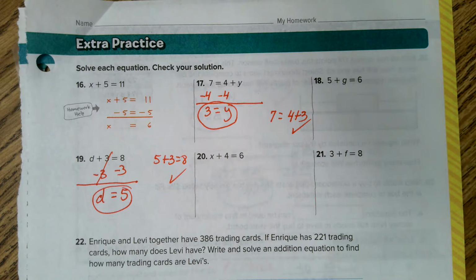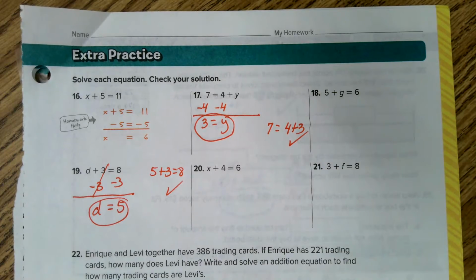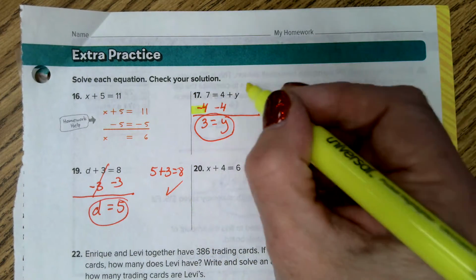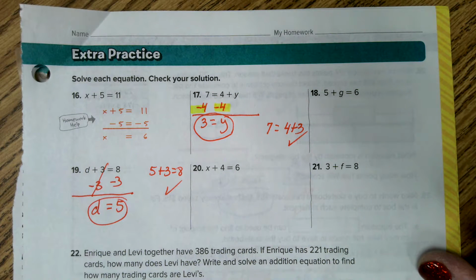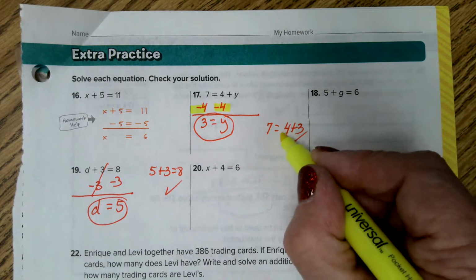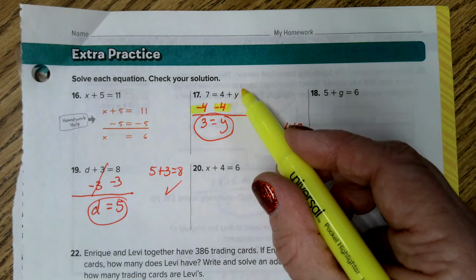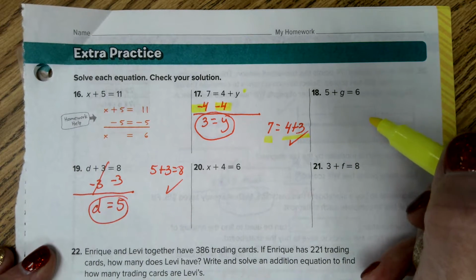All right, so now we are on page 531 in your math book. Let's just look at question 17. What do you do to solve this problem? Well, you subtract 4 from both sides of the equation, from the left side of the equal sign and the right side of the equal sign. You end up with 3 equals y. Then you have to do your check step. Does 4 plus 3 equal 7, where you replace the y variable with the 3? Why, yes, it does.